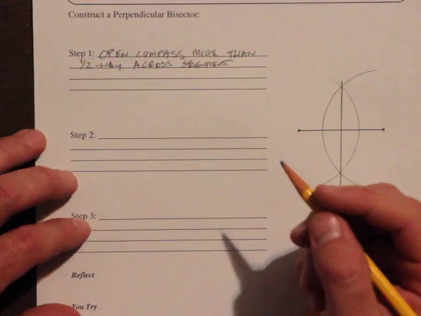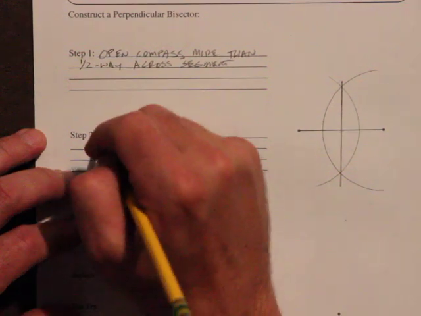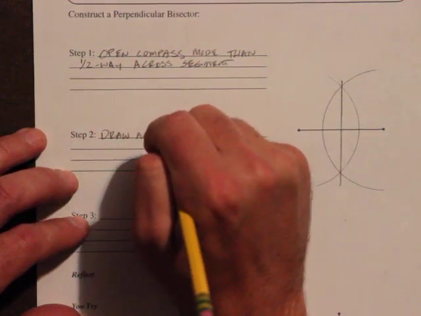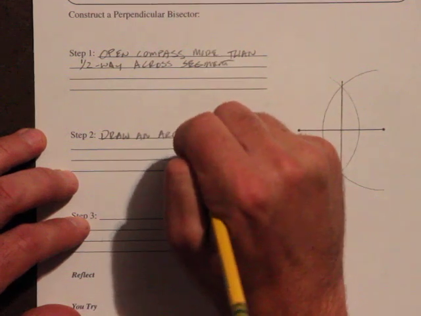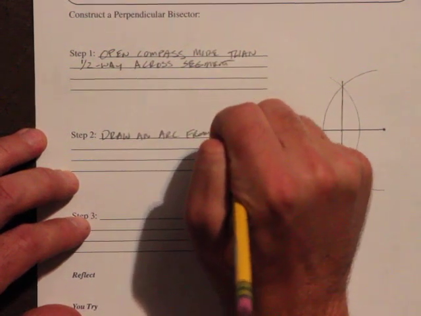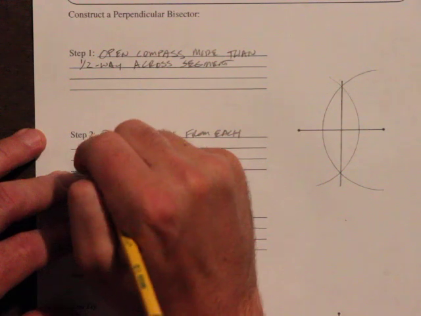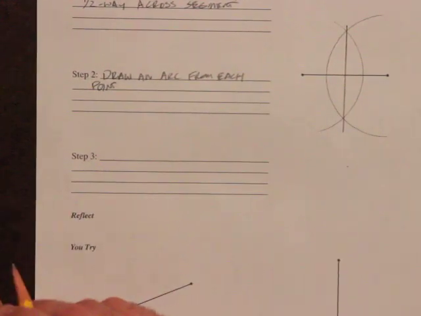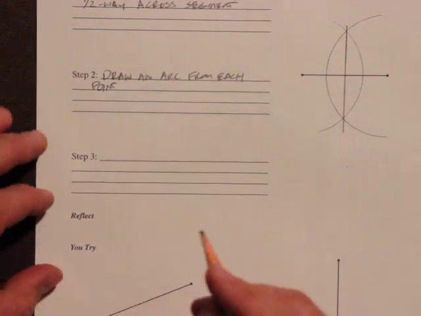Step two, we drew an arc from each point. And step three, use a ruler, draw a line through the arc intercepts.